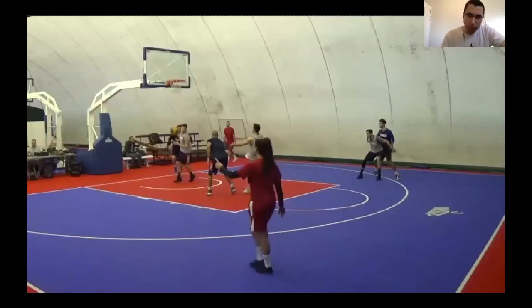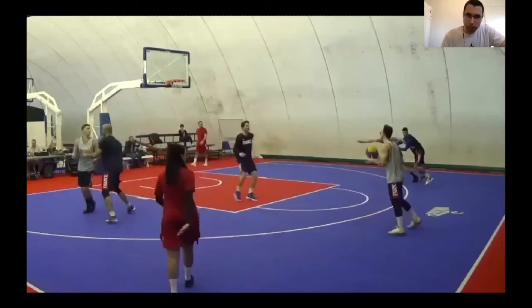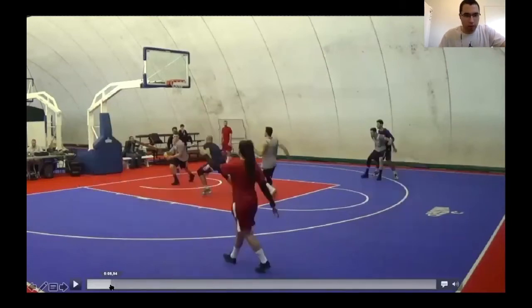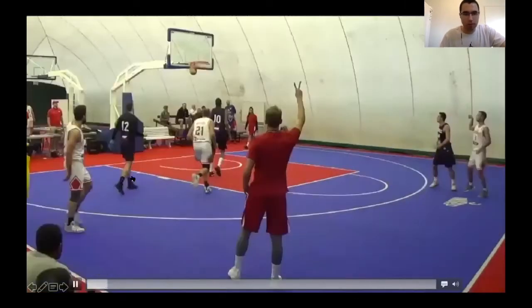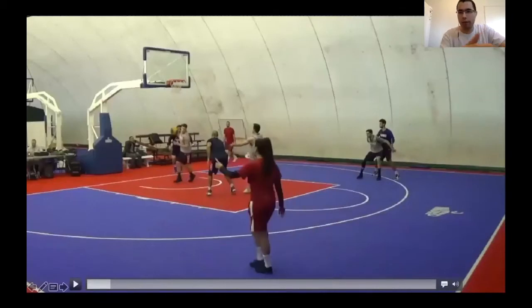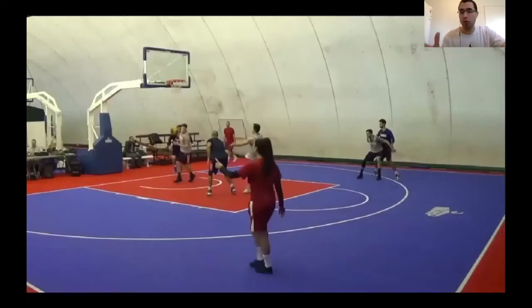Here we see the situation when the player gets the rebound and passes the ball right to the top. What's interesting here is the rebounder grabs the ball facing the basket, so he has to spend a little more time to turn around and pass. And what I want to bring to your attention here is the receiver of the ball backpedaling to the point of receiving a pass. And this backpedal movement is extremely specific to 3x3 basketball. You can hardly see that in 5-on-5.